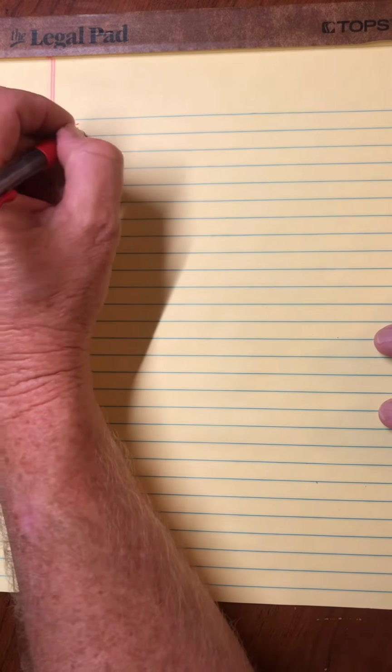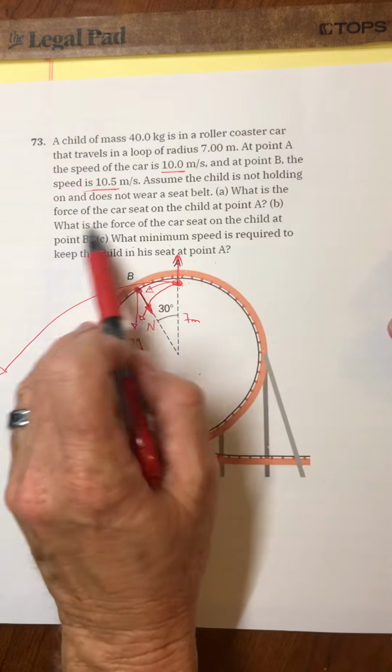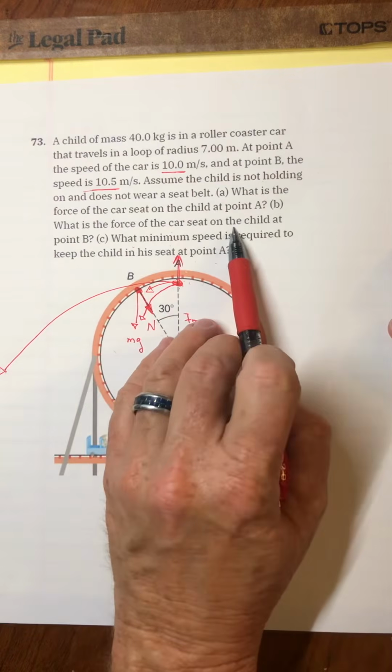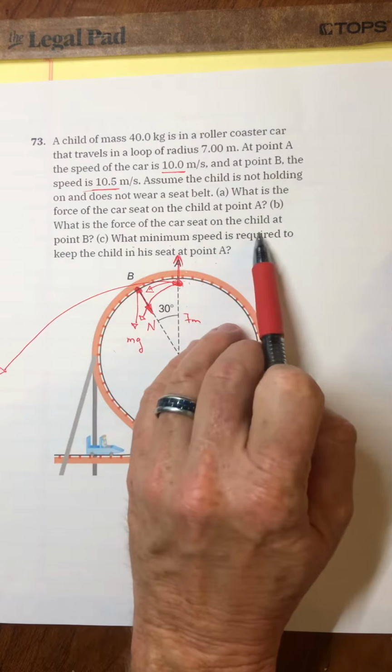Okay, now I think those are the easier ones, although I don't want to call those easy by any means. But now when we have something at an angle, let's do that free body diagram again. And we'll come back to question B, which, notice it says, what is the force of the car seat on the child at point B?